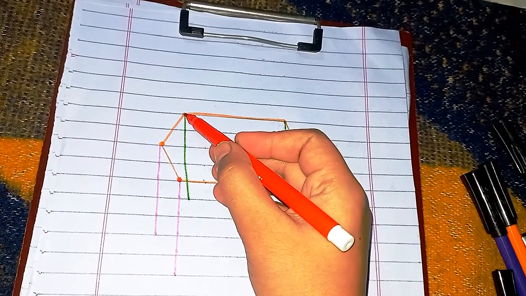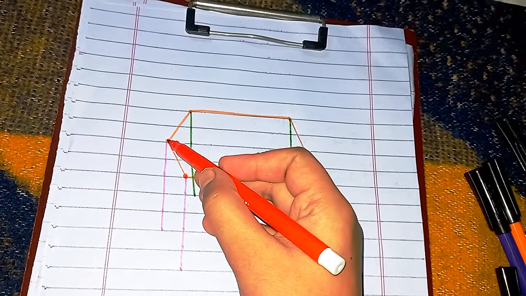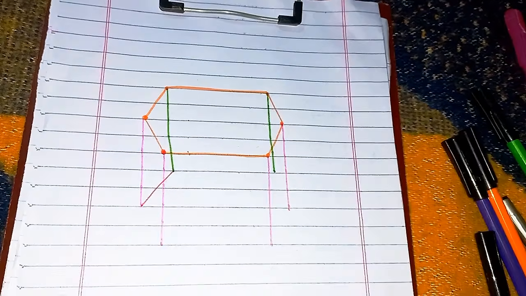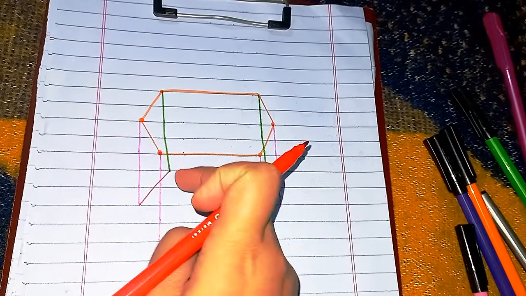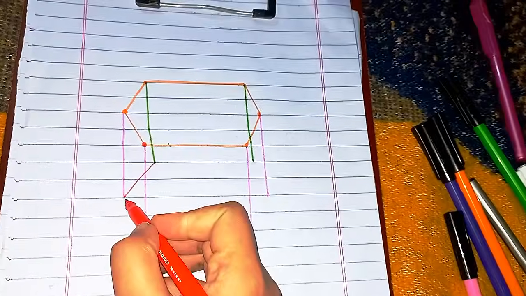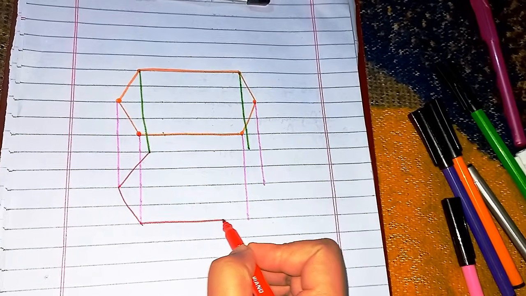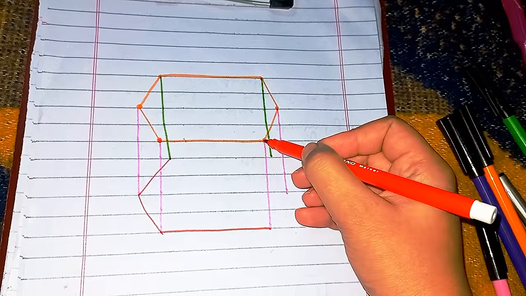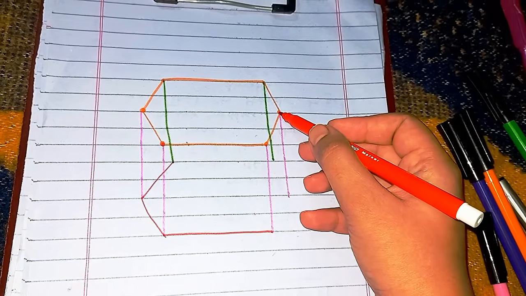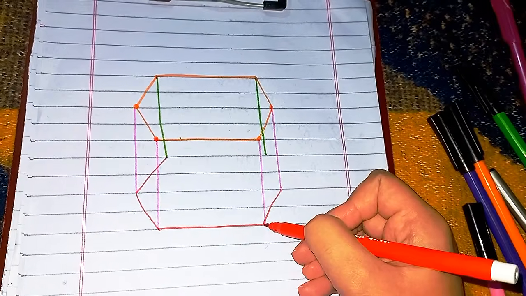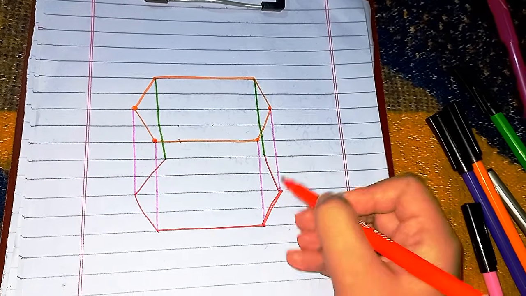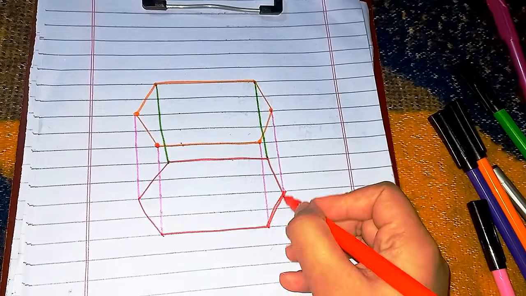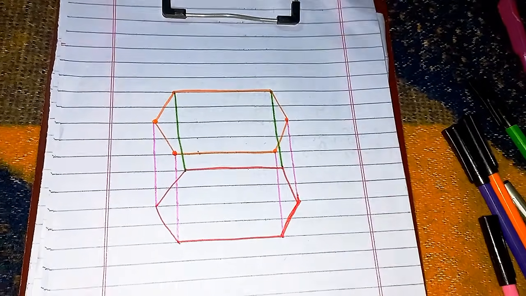This vertical line will be joined with the vertical line of this point, because they are consecutive, so they'll be joined like that. This vertical line will be joined with this vertical line. I hope you are understanding the principle behind it. This vertical line of this corner will be joined with the vertical line of this corner, so these 2 lines will be joined together similarly, and here we go. This is the HCP unit cell, you can see.